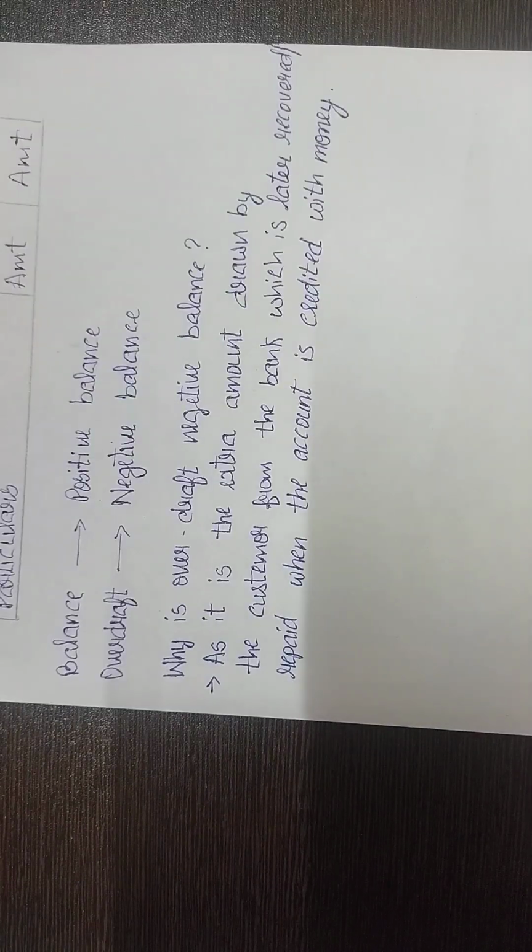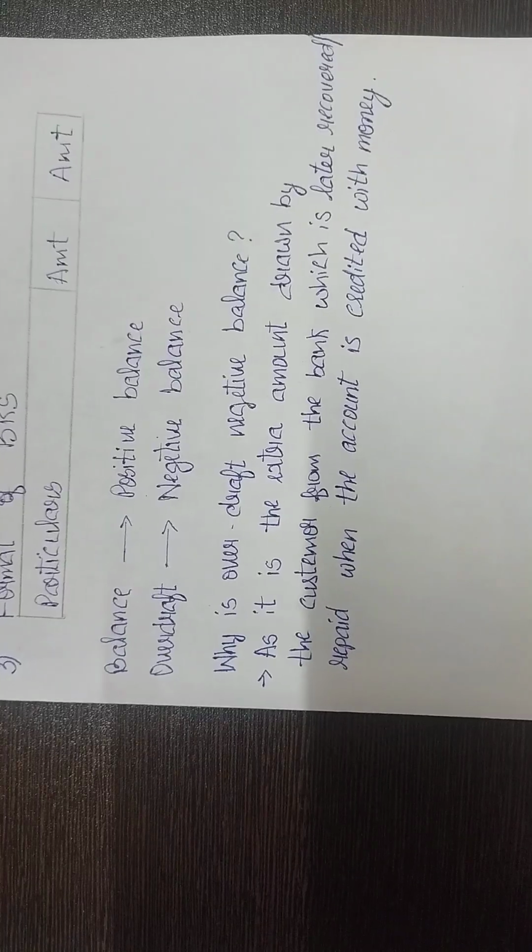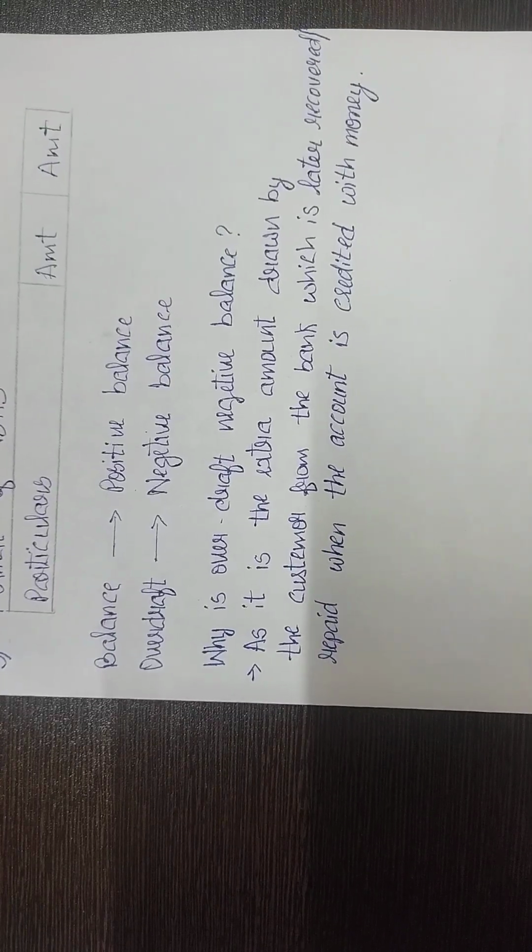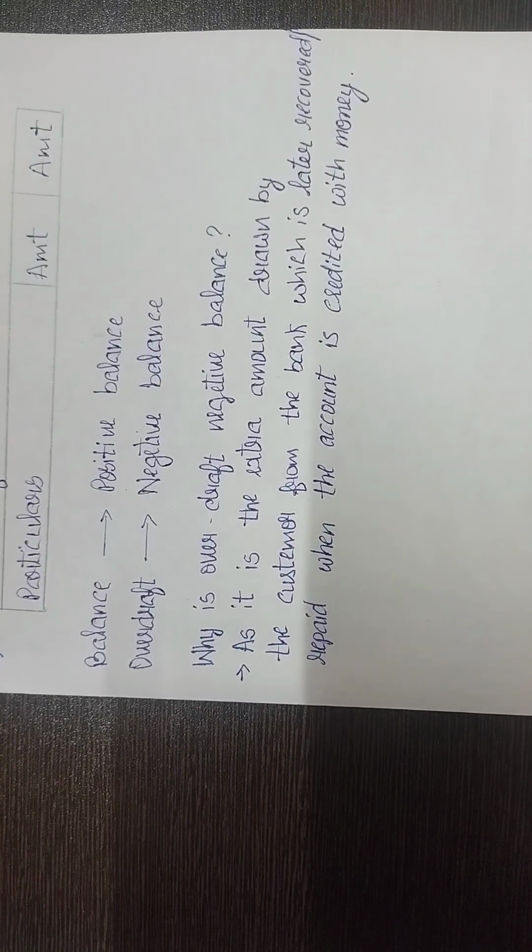So you may get a doubt about why an overdraft is a negative balance whereas a balance is a positive balance. Balance is normal, it is a positive balance. But what is an overdraft? Overdraft is the extra amount which a customer draws from the bank because he has no money.